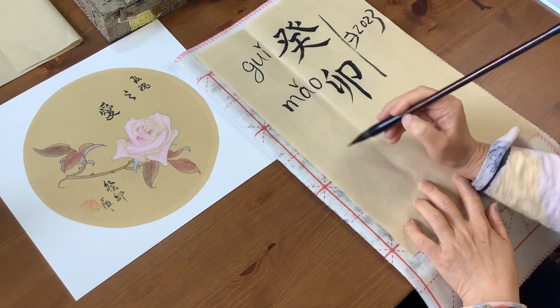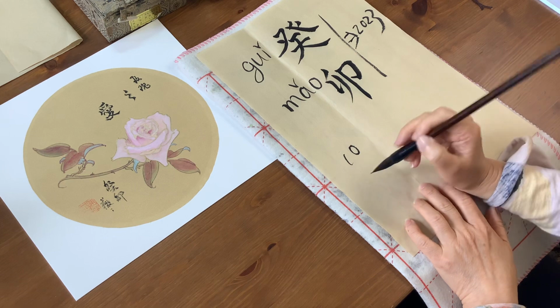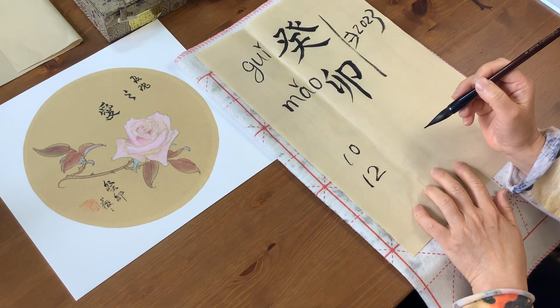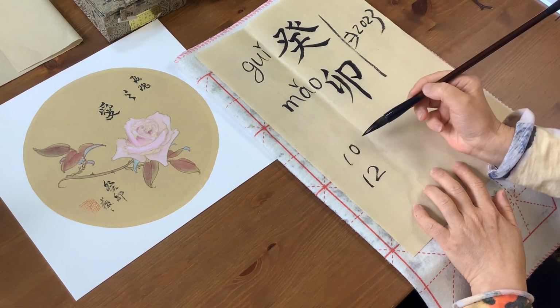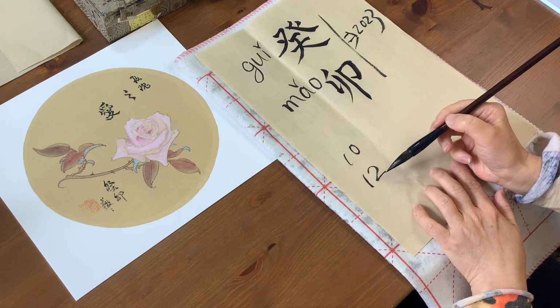There are 10 for the heavenly stem and 12 for the earth branch. So this character is from the heavenly stem, and this is from the earth branch.